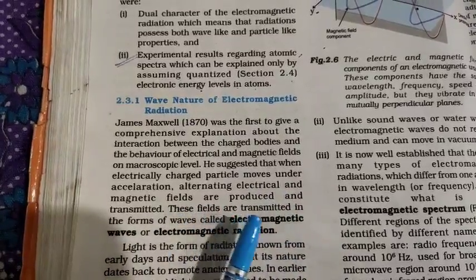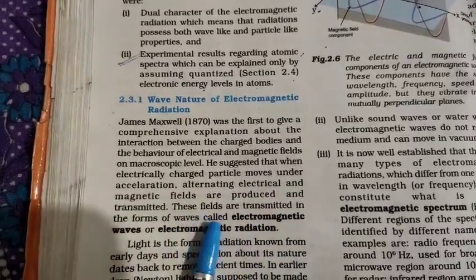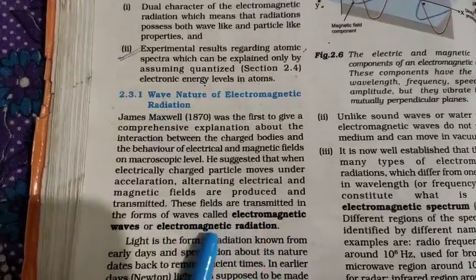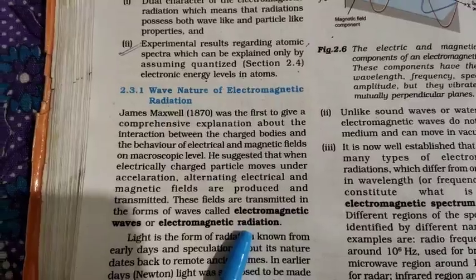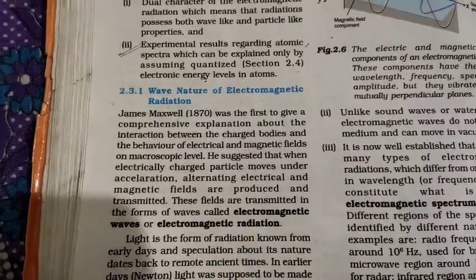These fields are transmitted in the form of waves called electromagnetic waves or electromagnetic radiation. Now for clear understanding, we have to see the properties of these radiations. Let us see what these are.